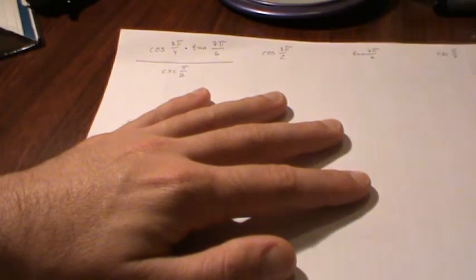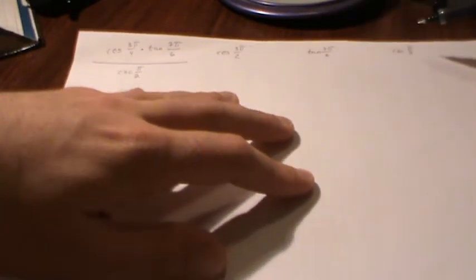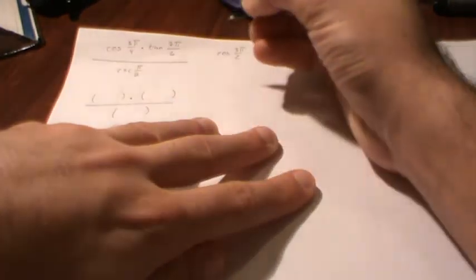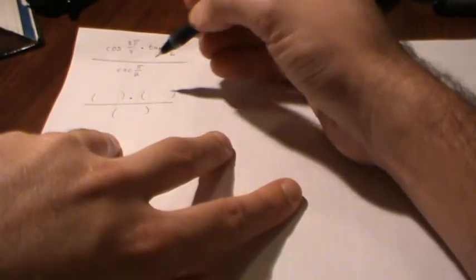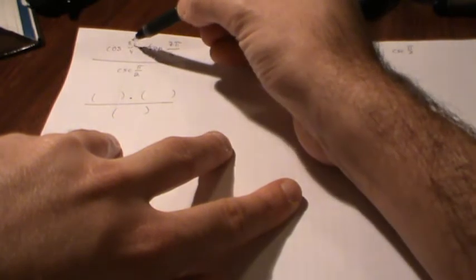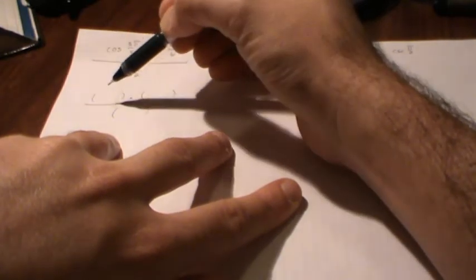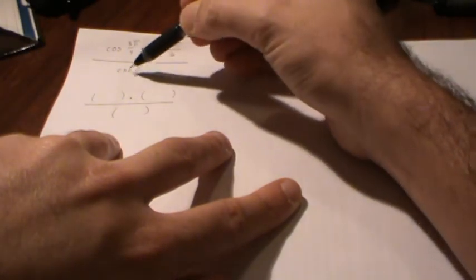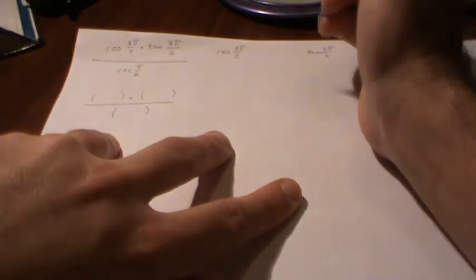Figure out each of them separately. Then I'm going to take them and write them in these parentheses. So I'm going to figure out cosine of 3 pi over 4, and then write it here. Tangent of 7 pi over 6, write it here. Cosecant of pi over 2, and write it right there.